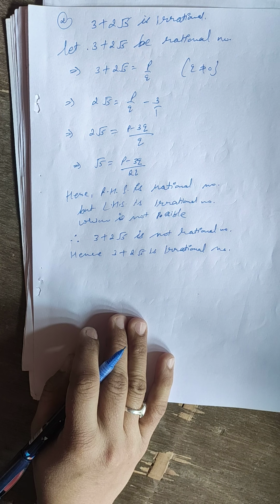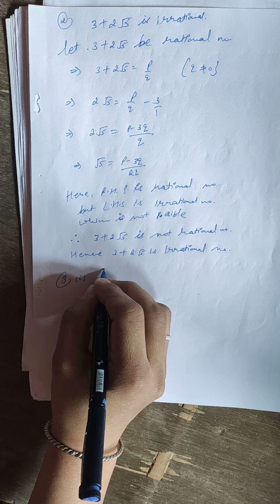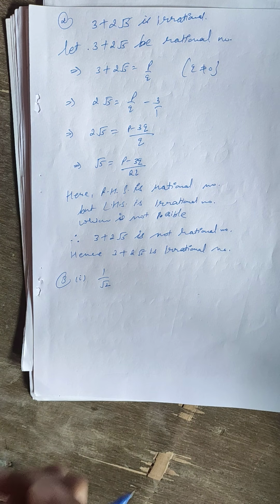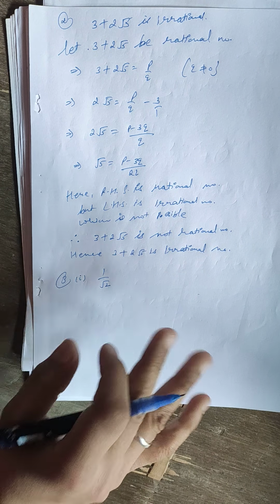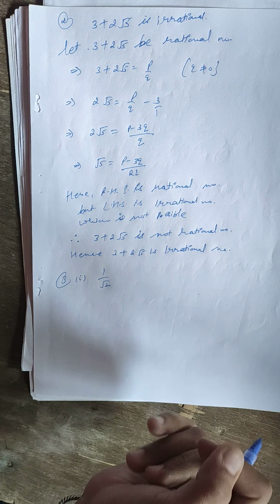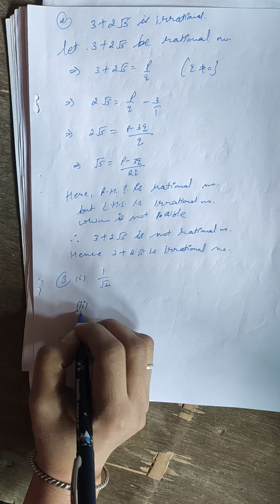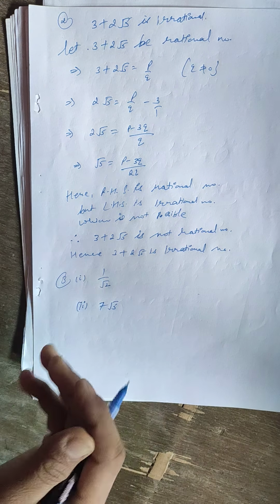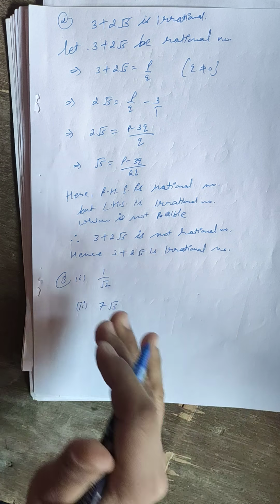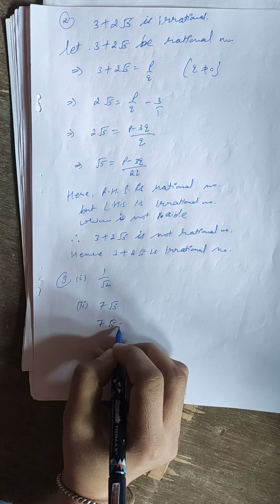Okay, now what are the next questions with you? Like third question, first part, they have asked you 1 over root 2. Here you can consider just root 2 only. Just show that root 2 is an irrational number. Then at last you can mention that 1 over root 2 is an irrational number. In the very similar way, 7 root 5. If this question is there in 1 or 2 marks, then simply you can mention it in this form only, that let this be a rational number.